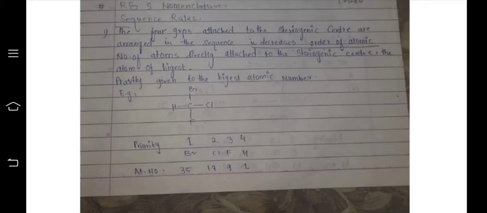Good afternoon, students. Today we are going to study the R and S configurations.